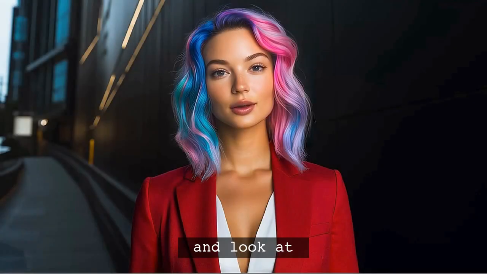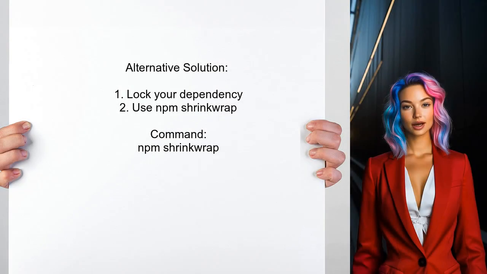Let's move forward and look at another answer. An alternative solution provided by a user is to lock your dependency using npm shrinkwrap. This command helps to ensure that your package's dependencies are fixed to specific versions, preventing unwanted scoped packages from being installed.